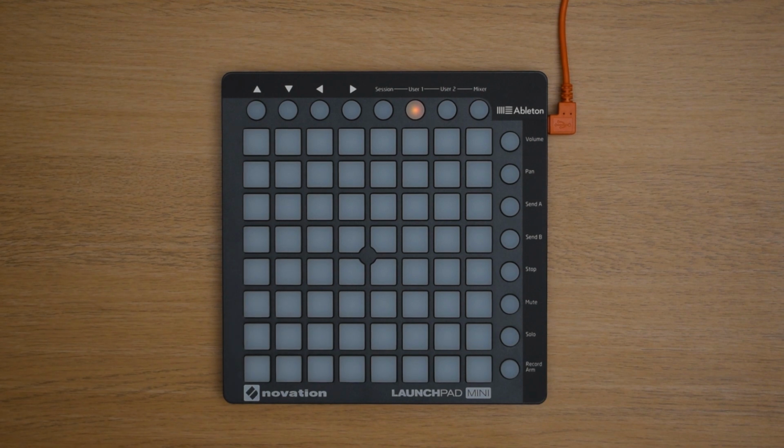Now, I recommend tapping your foot along with the 1, 2, 3, 4 to help you stay in time.